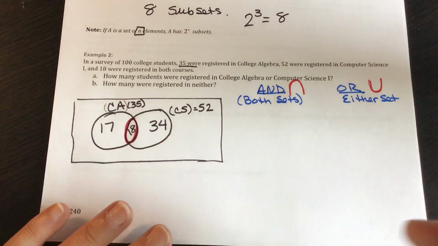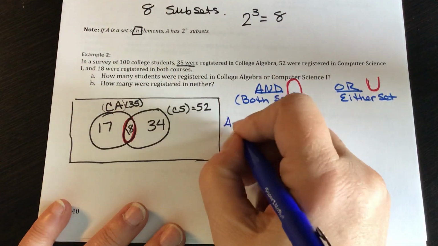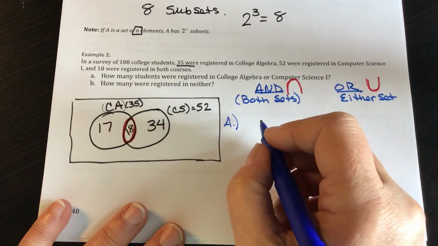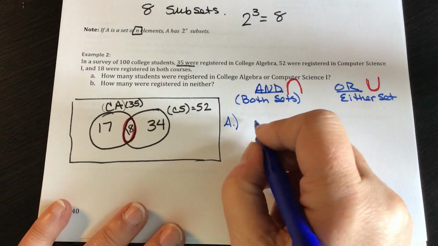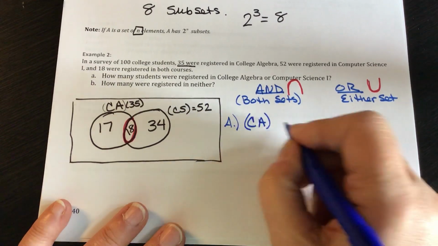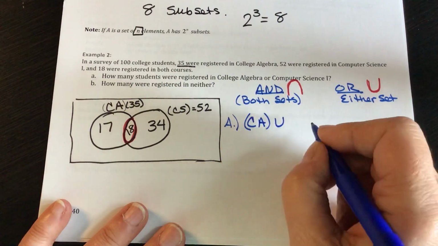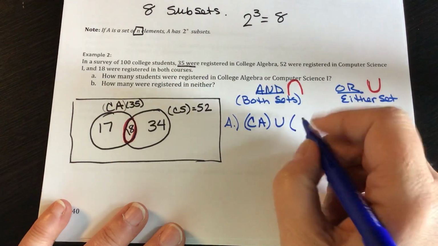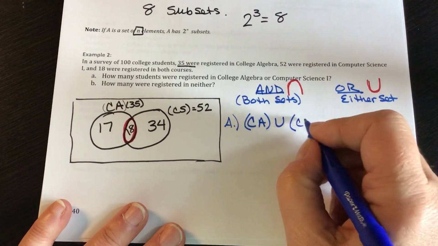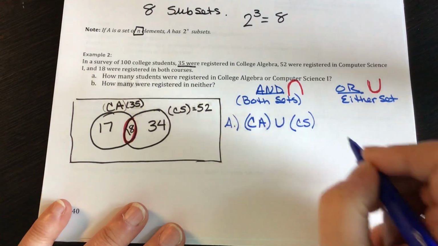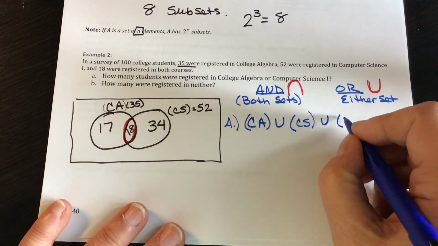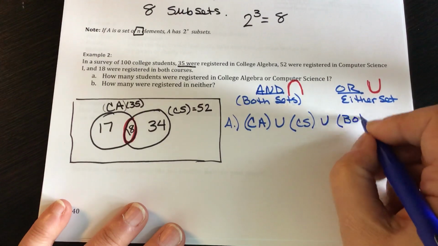So how I can write this mathematically for part A is that I can take the number of students that were in college algebra and have a union with the number of students that were in computer science, just computer science, and have a union with the number of students that were in both.